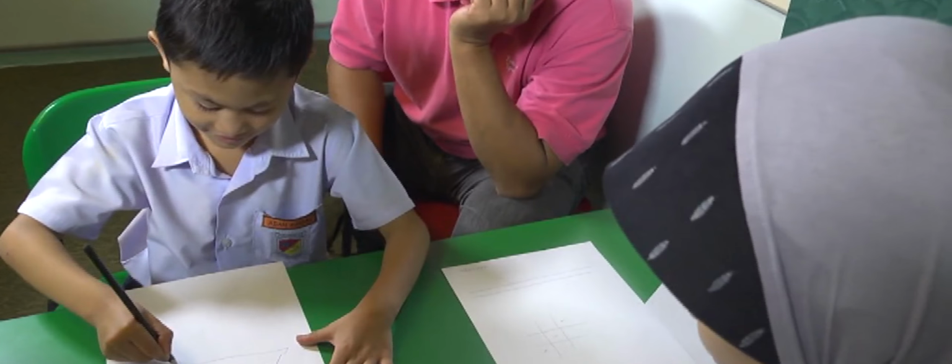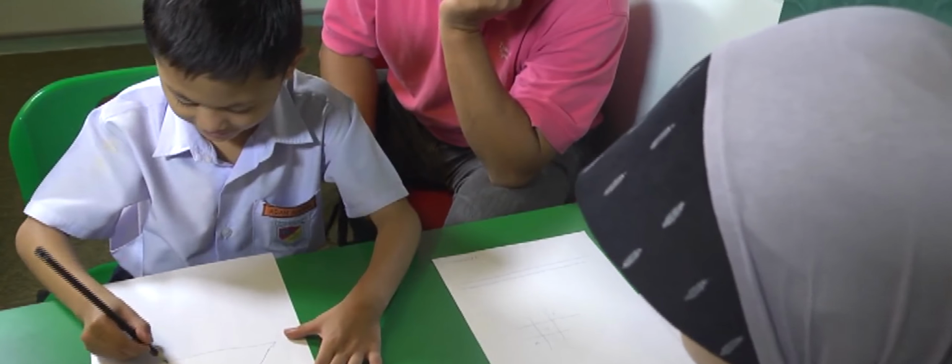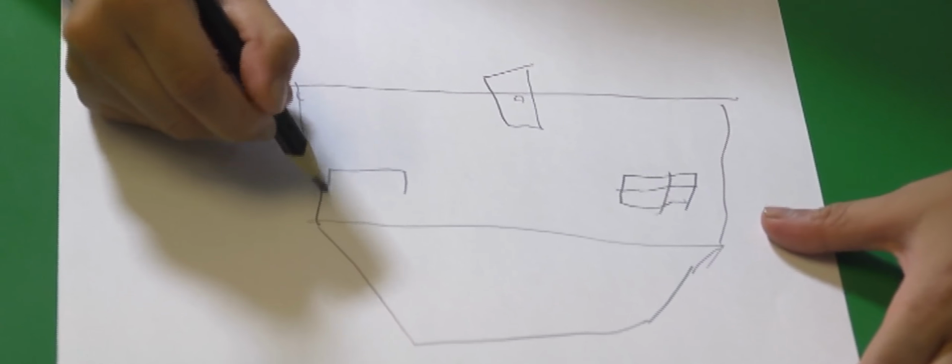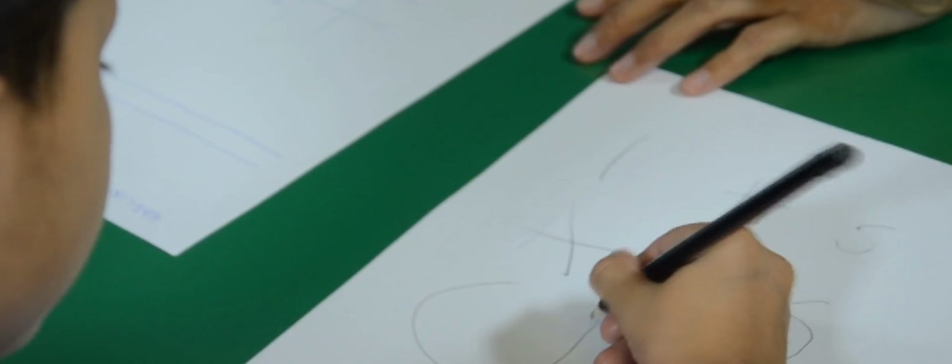This is what Adam did when I asked him to write his name. When I asked Adam to write the alphabet, this is what he wrote. It's very difficult to differentiate what the alphabet is, except A, C, D, and the sequence is all wrong.